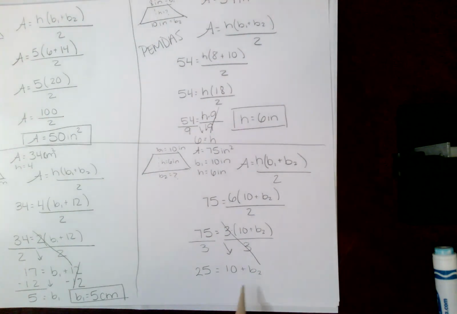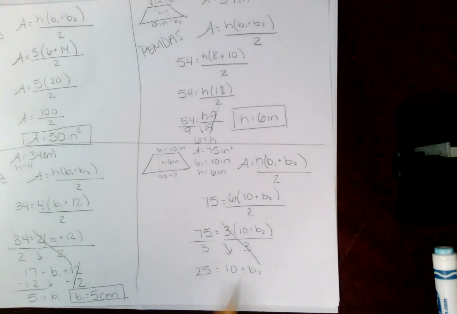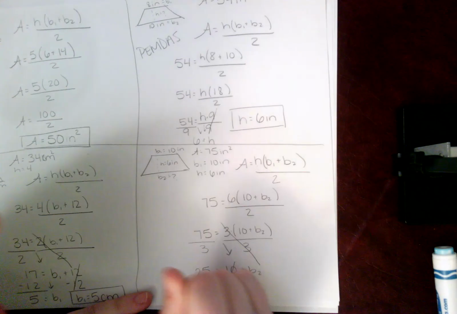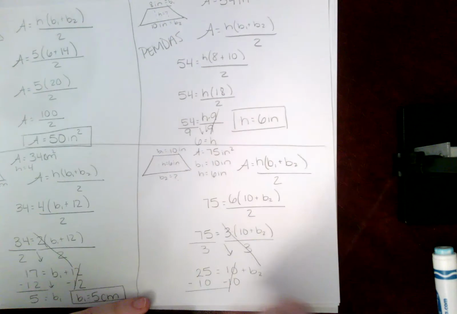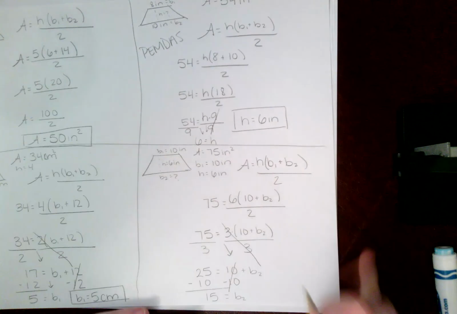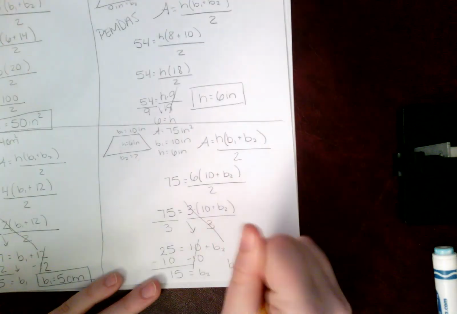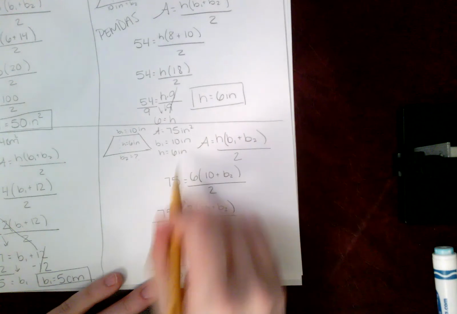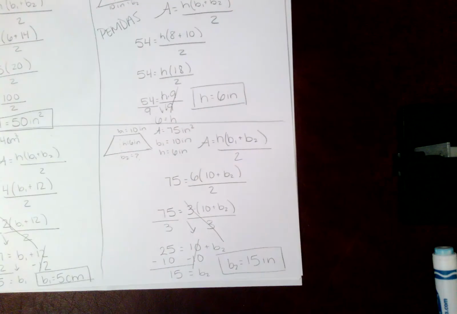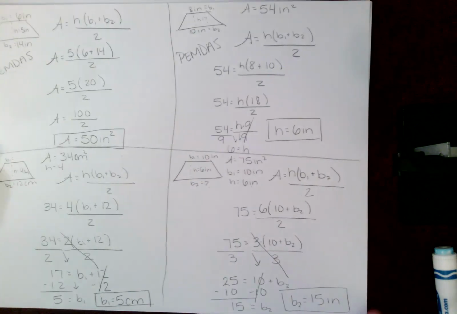Last step, to get B2 by itself, I need to get rid of this plus 10, or adding 10. So the opposite of plus 10 is minus 10. Whatever I do to one side, I have to do to the other. 25 minus 10 is 15. Bring down what is left, and we are told that B2 is equal to 15 inches. Remember, you always have to include your units. And that is working with the area of a trapezoid. Thanks for sticking it out with me, guys.